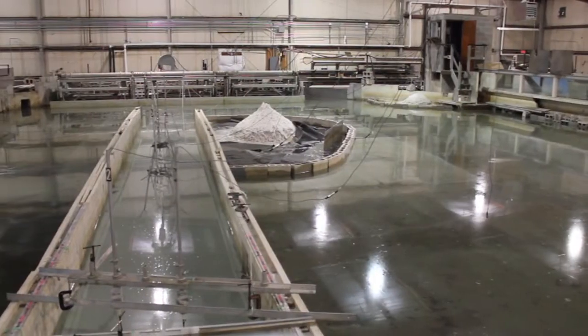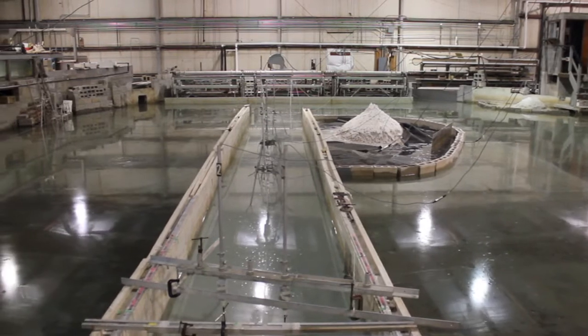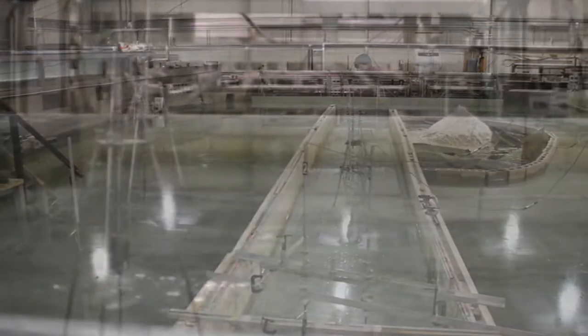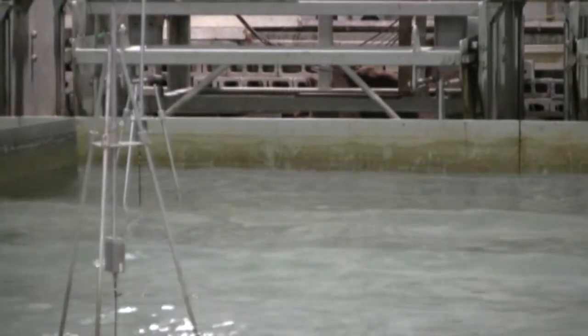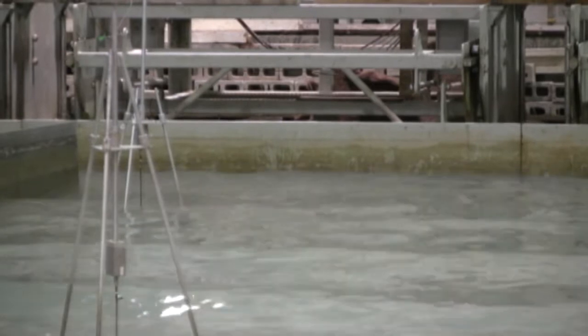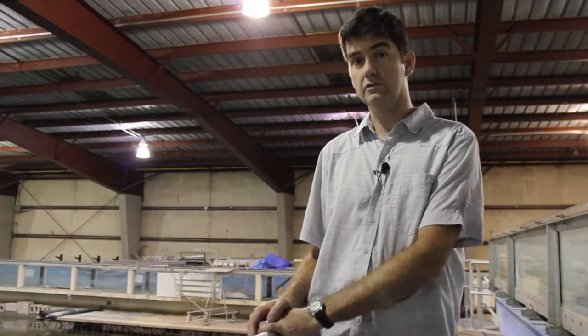So we use this wave basin because what we can do here is simulate waves in a physical model. So we actually build models of beaches. We create waves. They're about 10 or 20 centimeters high in the model. But what we can do is simulate the wave conditions and look at erosional patterns on beaches, on harbors, and how wave forces affect structures in the coastal environment.